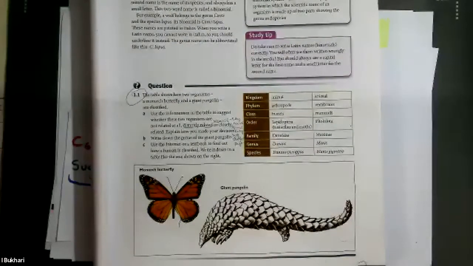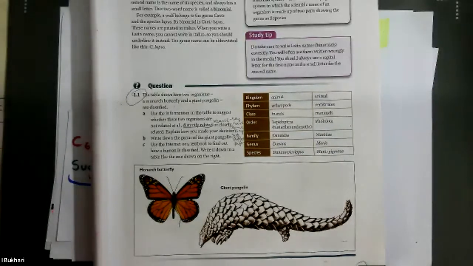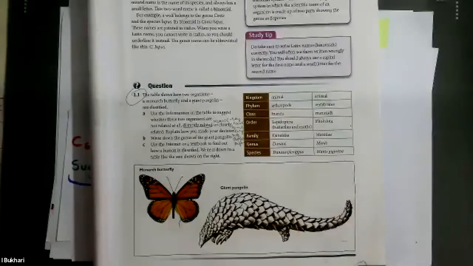Okay, go ahead. The kingdom is animal, and the class is mammal. No, phylum. Wait, give me a second. Yeah, sure. Take your time.